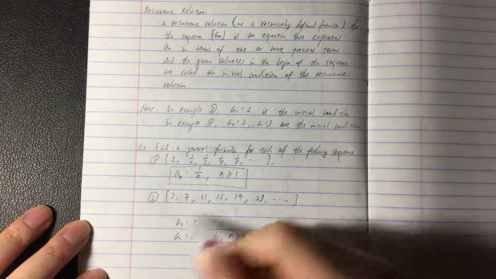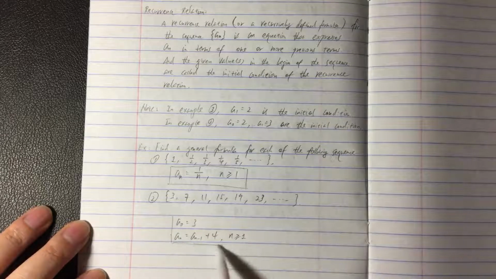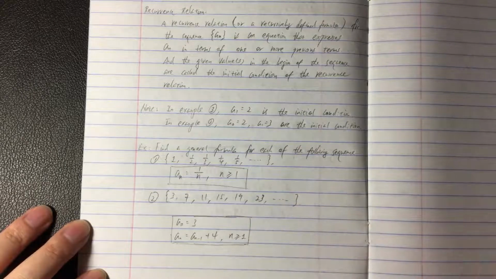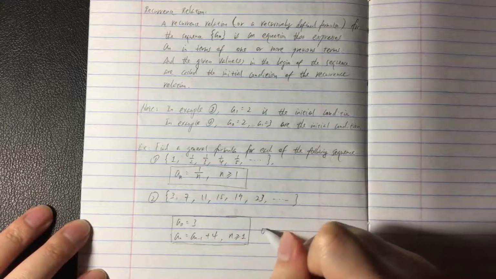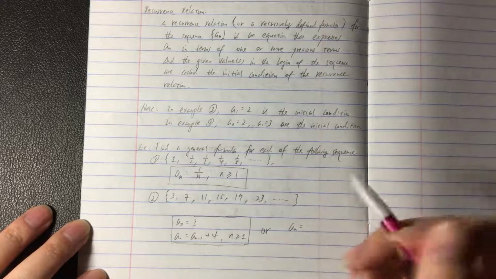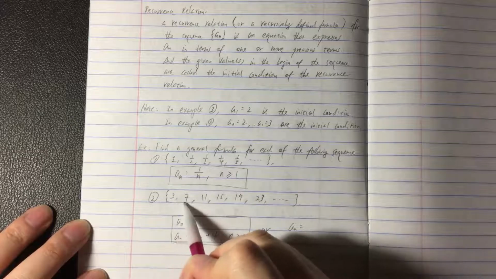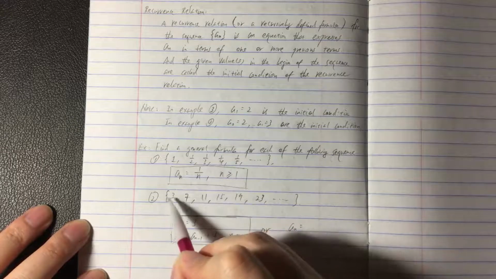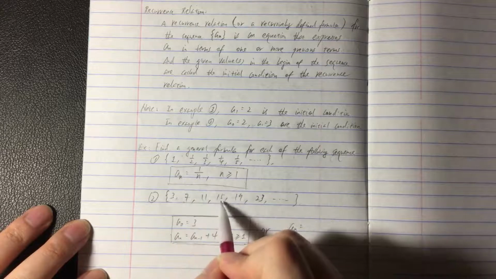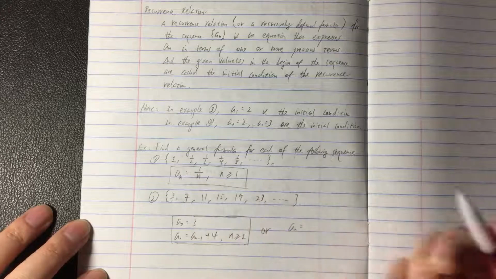Can we find a closed formula for this sequence? For a closed formula, think of this way. The first term is 3 plus 4 once. 11 is 3 plus 4 twice. 15 is 3 plus 4 three times. 19 is 3 plus 4 four times, and so on.